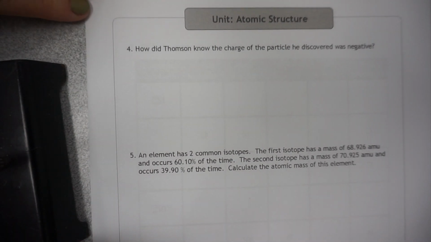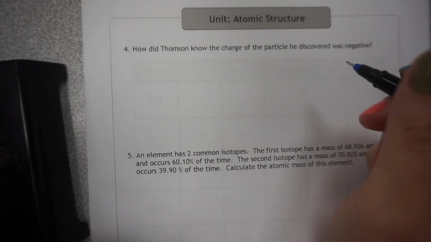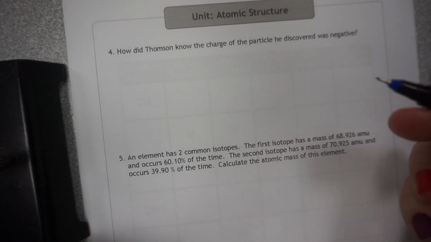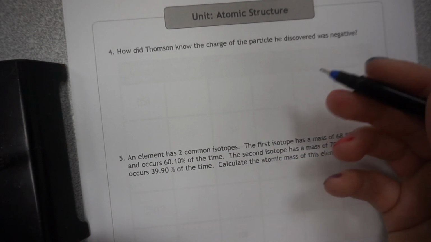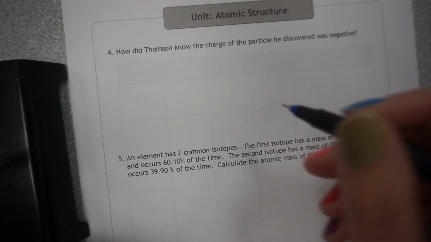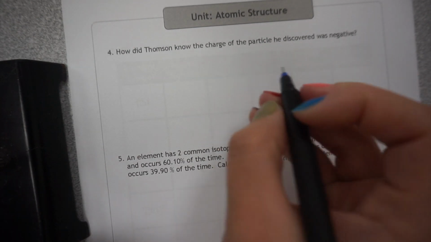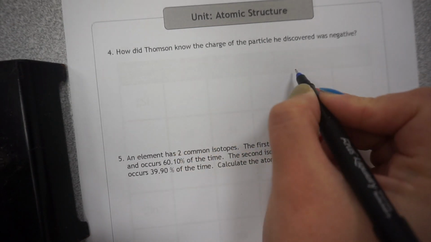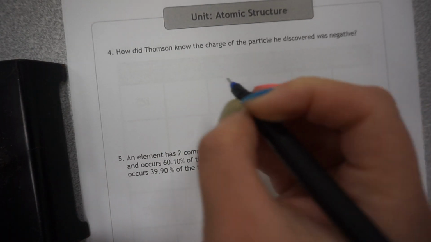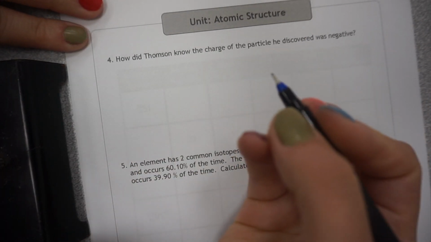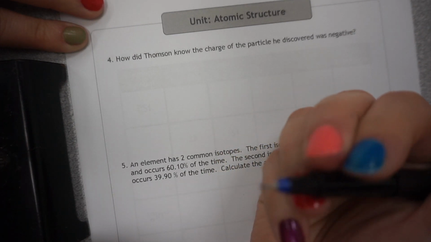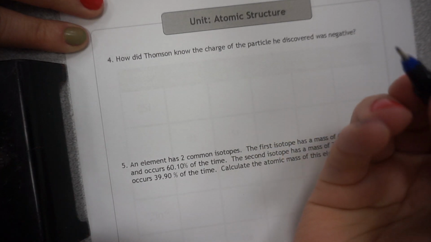Okay, next, number 4, how did Thomson know the charge of the particle he discovered was negative? So remember, this is the guy that discovered the electron, and he said there's something in here that I've discovered, it's negative. He discovered it's negative because remember that cathode ray tube, and there was a positive plate and a negative plate, and everything was attracted to the positive plate. So basically, he said that the electron was negative because it was attracted to the positive plate.